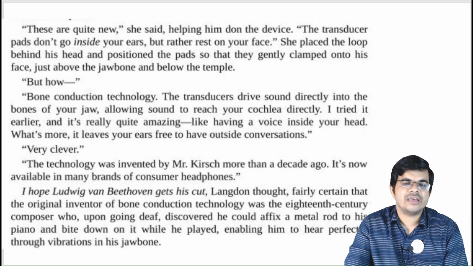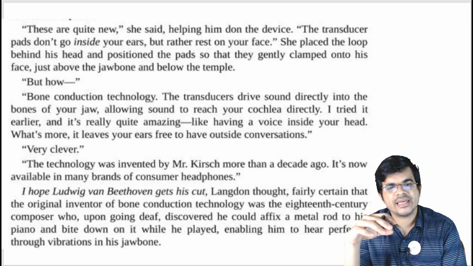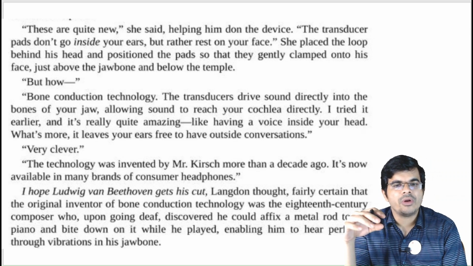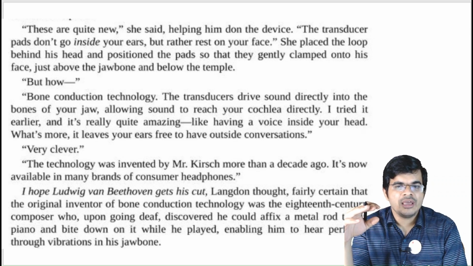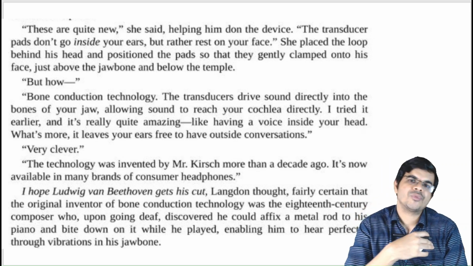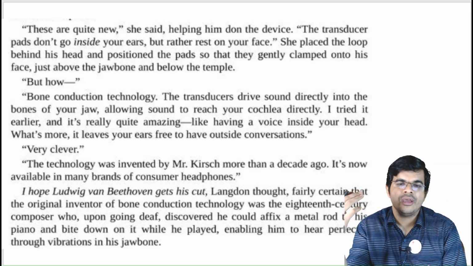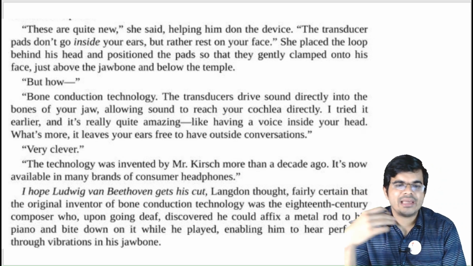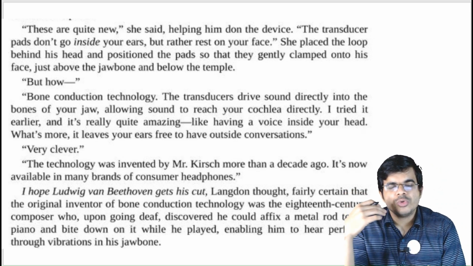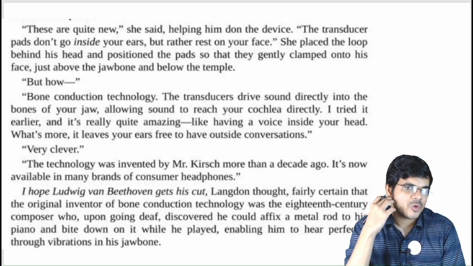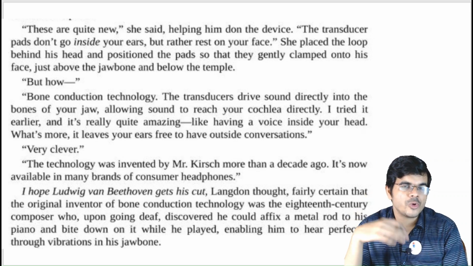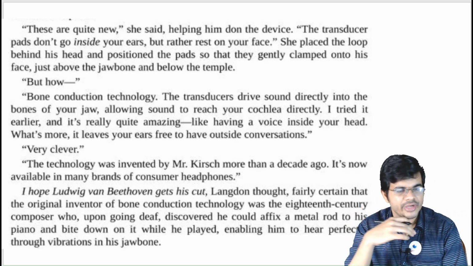This is a sentence from the book: the bone conduction technology was in fact not invented by Mr. Kirsch. It was actually invented by Ludwig von Beethoven in the 18th century. With the metal rod attached to the piano, through the vibrations of his jawbone he is able to hear better, because he had otosclerosis, which was causing a conductive hearing loss.